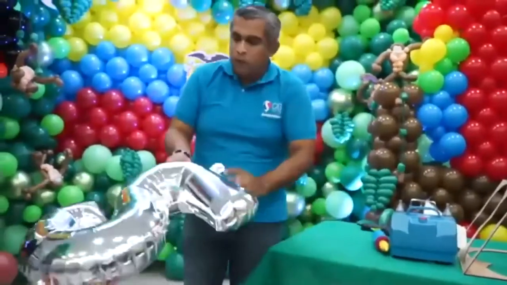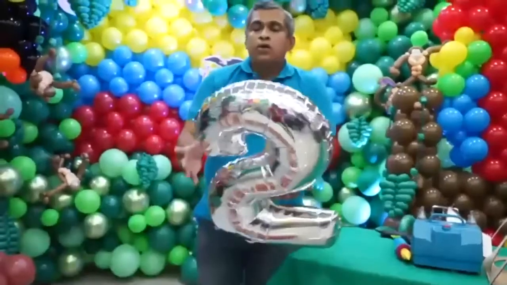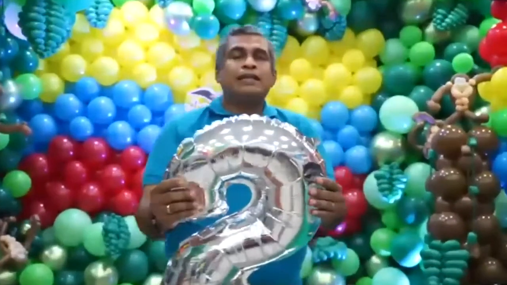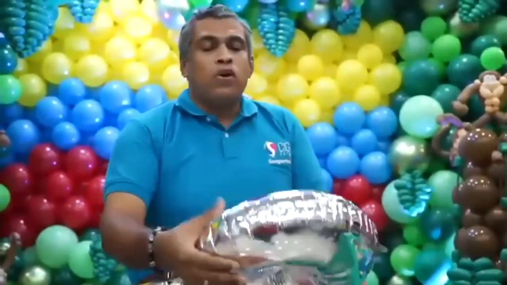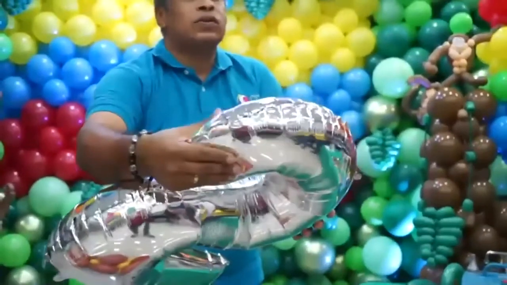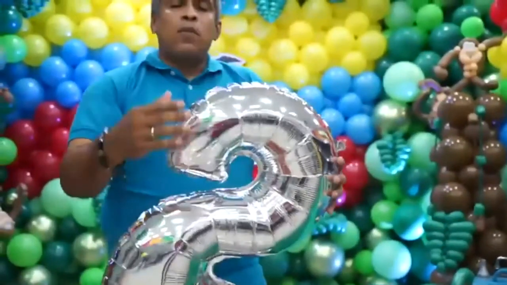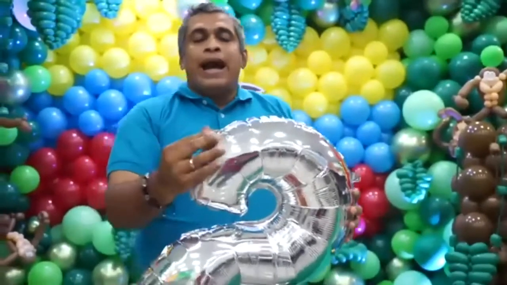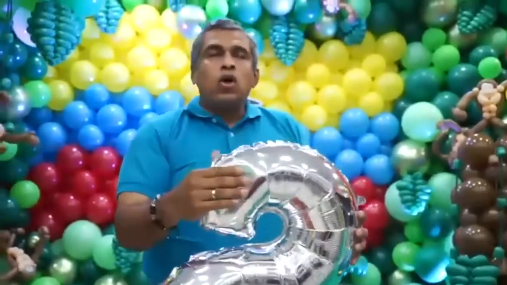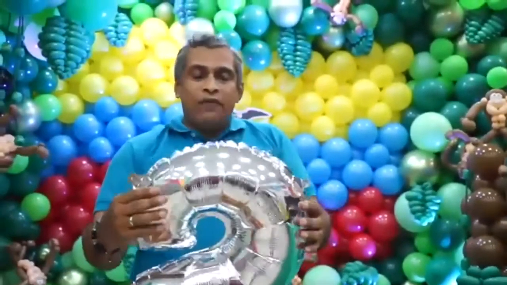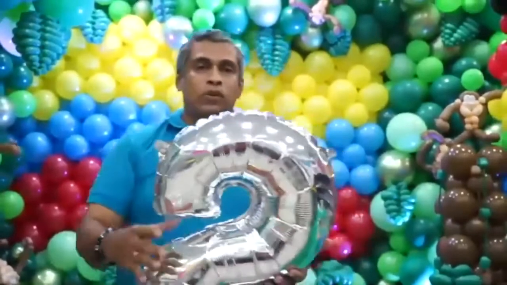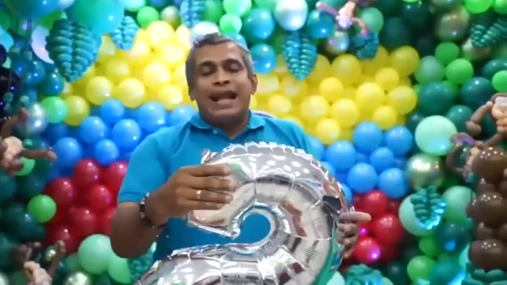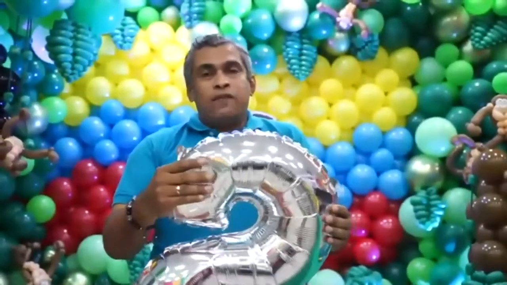Because when you take this foil balloon out to the exterior, it will inflate a little bit because of the sun. So try not to inflate the balloon too strongly. If you are not gonna use these parts, you can cut them. Now I'm gonna use this valve.